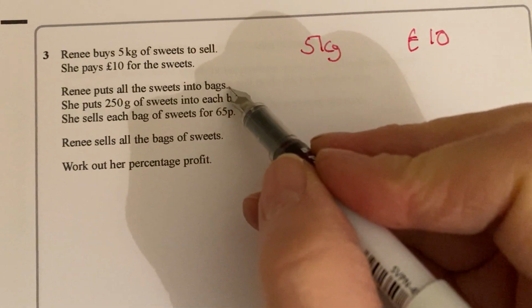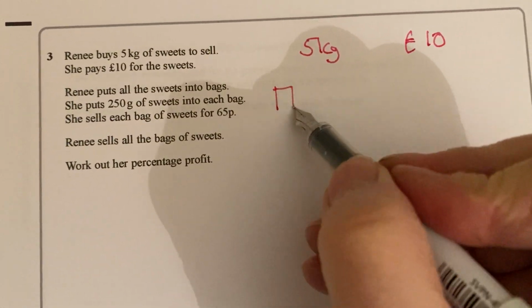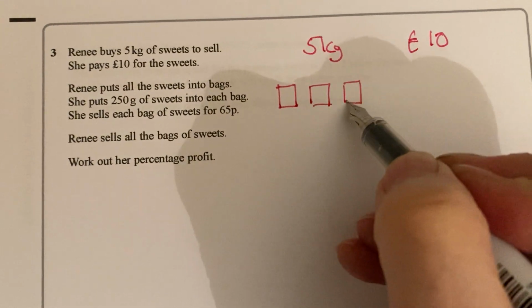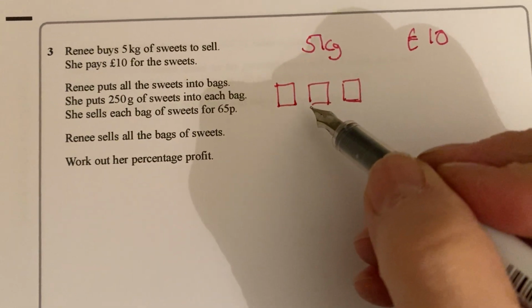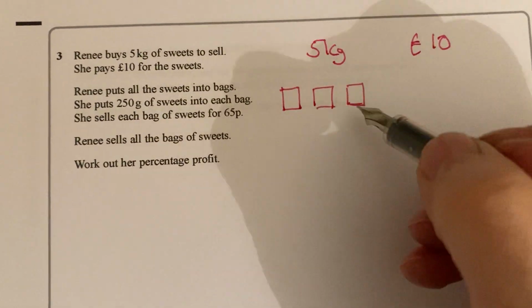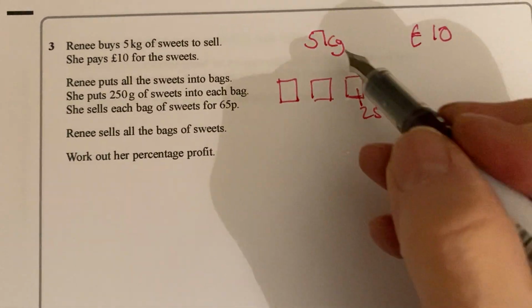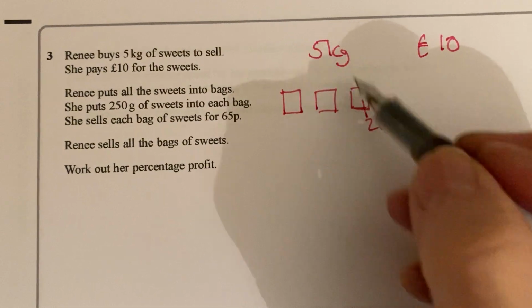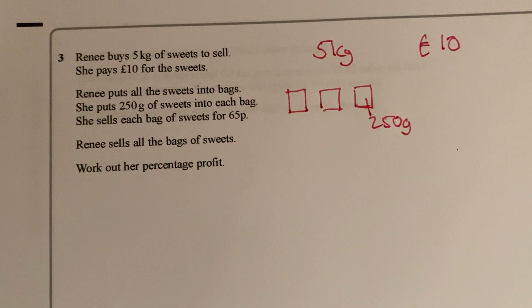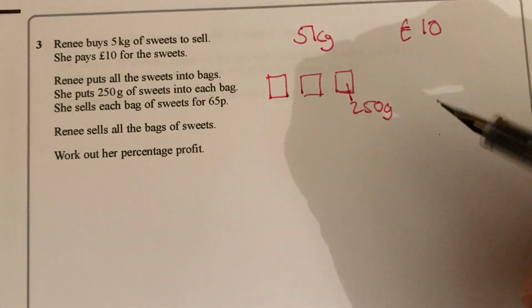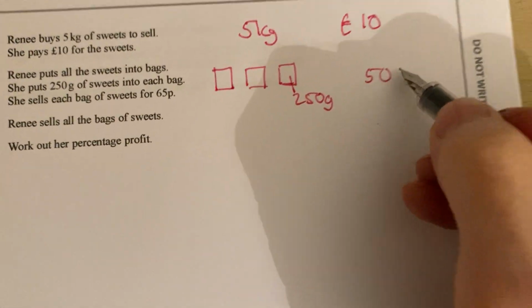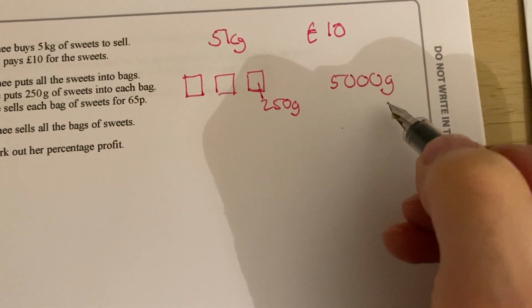Now, she puts them all into bags. Okay, so I've got bags here. There's a bag, there's a bag, there's a bag. And she puts 250 grams of sweets. Oh, okay, so each of those is 250 grams. And that's 5 kilograms. So that's 5,000 grams. So I'm just gonna put that there as well. So I know, I'm gonna write it out, 5,000 grams.